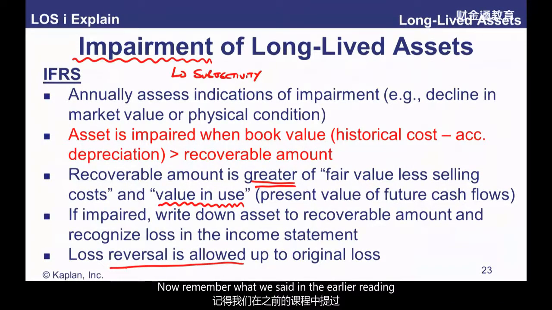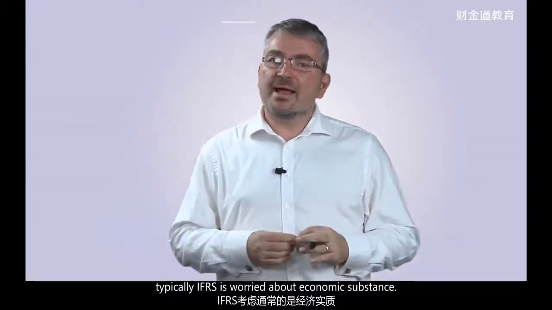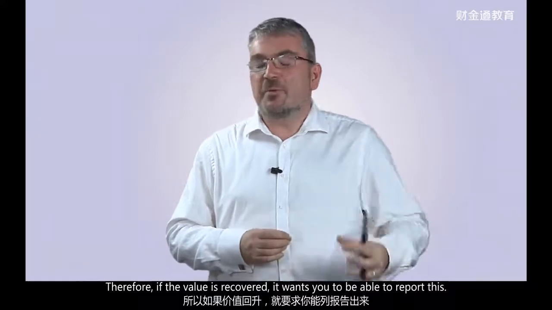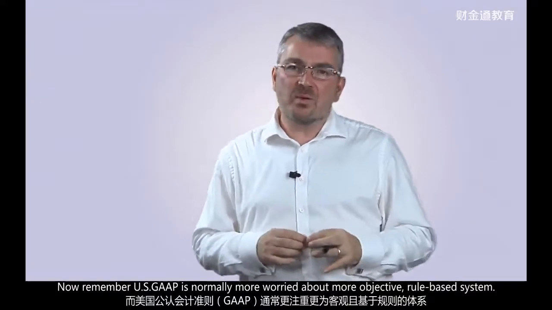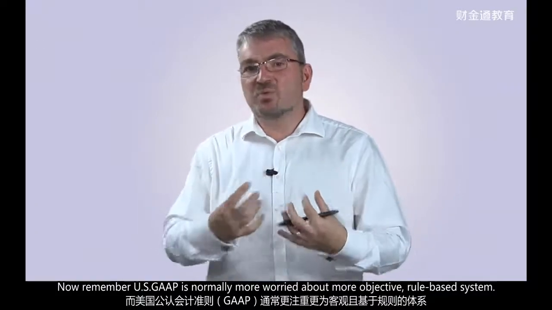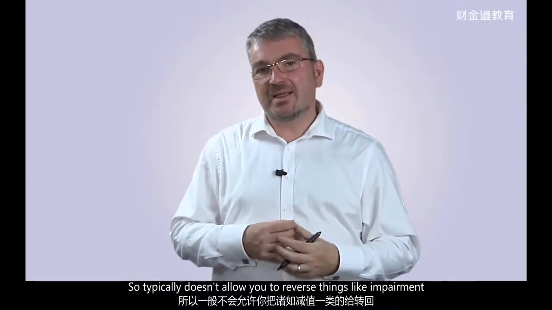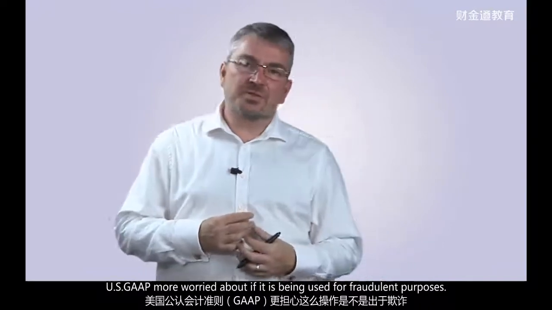Now remember what we said in an earlier reading. Typically, IFRS is worried about economic substance. Therefore, if fair value is recovered, it wants you to be able to report this. Now remember, US GAAP is normally more of an objectives-based, rules-based system, so typically doesn't allow you to reverse things like impairments. US GAAP is more worried about it being used for fraudulent purposes.